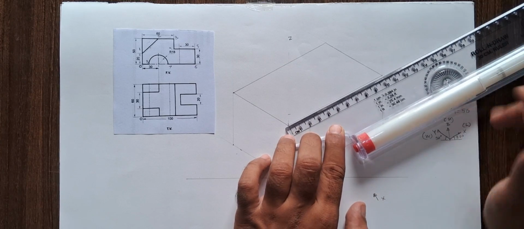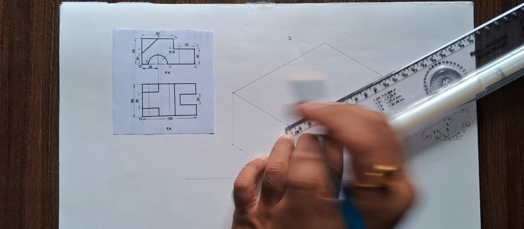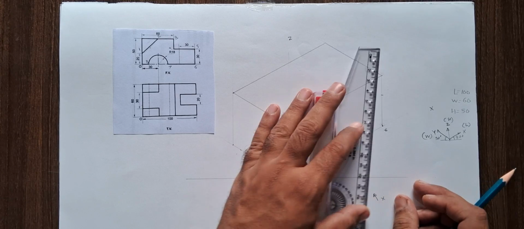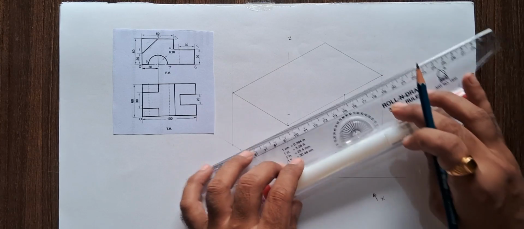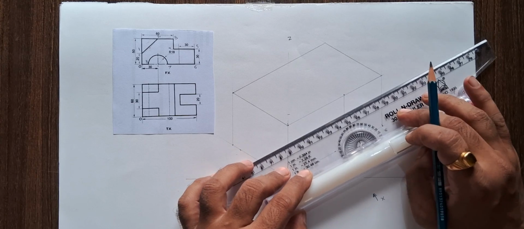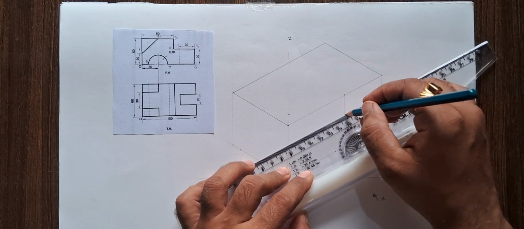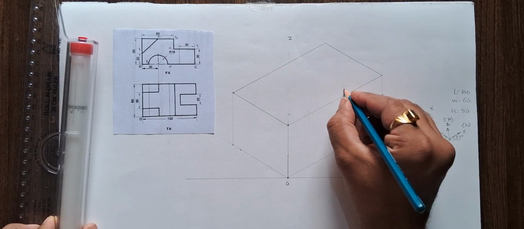So from this point, point 3 is at 30 mm. Then draw a vertical line from this and draw an X line. So this is point number 3.